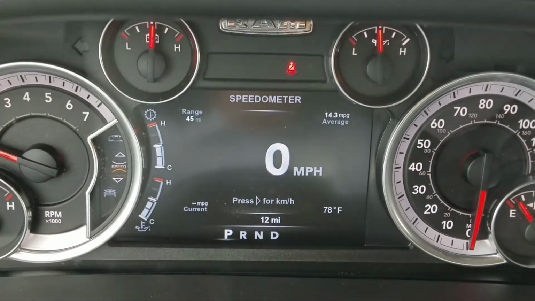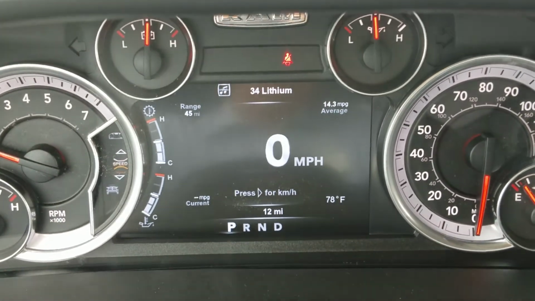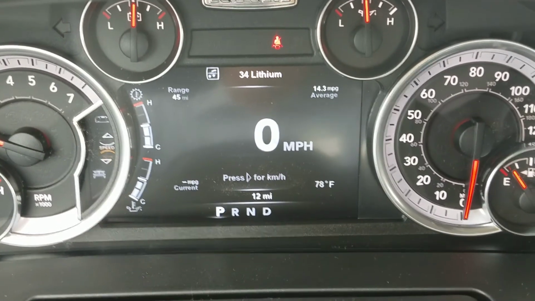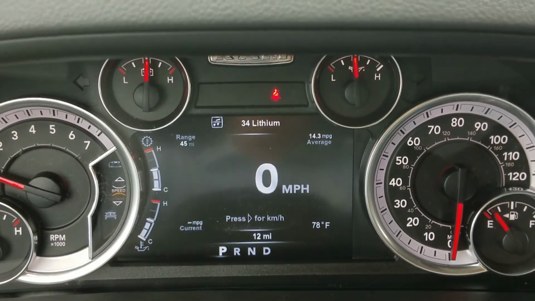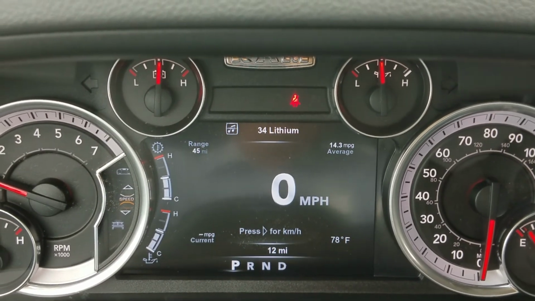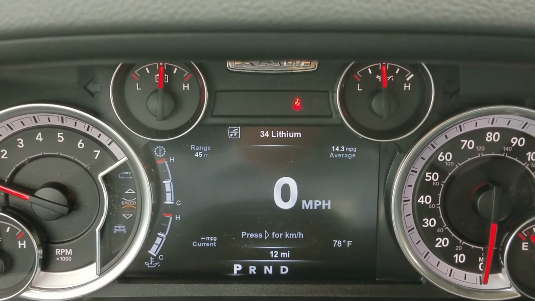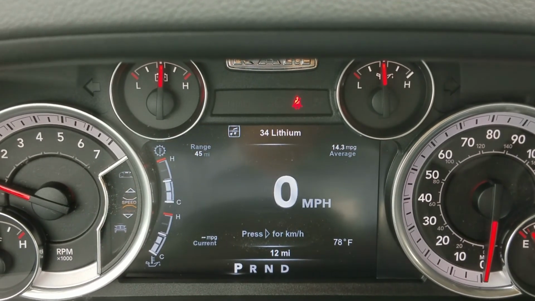So this is a demo of the 7-inch TFT screen here in the Ram 1500 Bighorn. And I'd love to help you out if you have any more questions on how to change any of that, or if you have other questions about any operations of the radios available, any buttons, knobs, dials, or features, just leave it in the comments section and I'll answer them as quickly as I can.